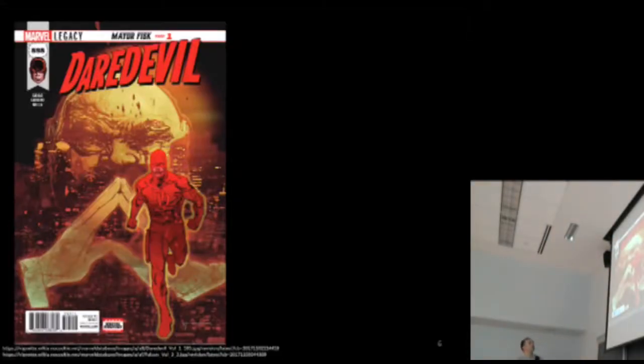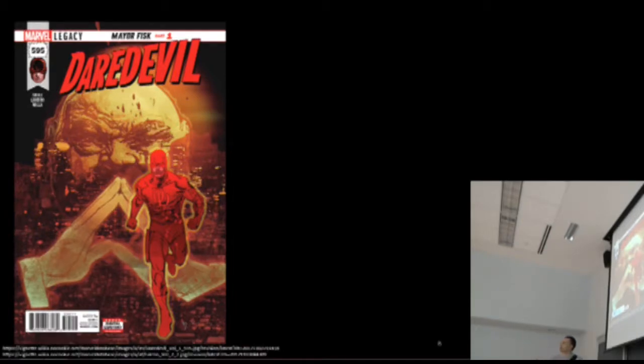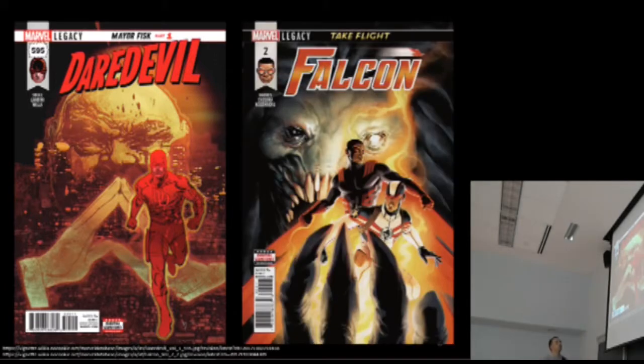So this is the cover for a Daredevil comic, and it shows the Kingpin over here in an enlarged, gigantic image on this cover, and it shows Daredevil over here off to the side. Here we have another cover by a completely different artist, and you can see that the structure of those two covers is the same. The grammar, in other words, of those two covers are the same.